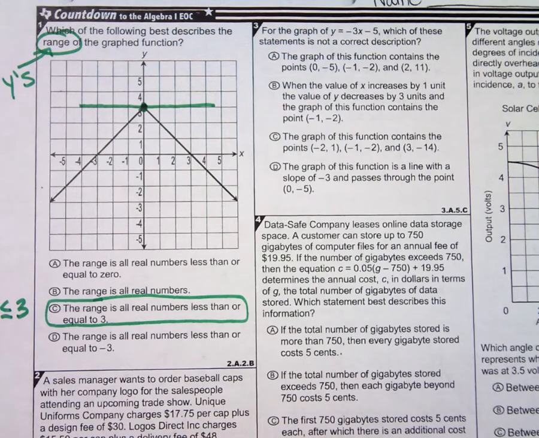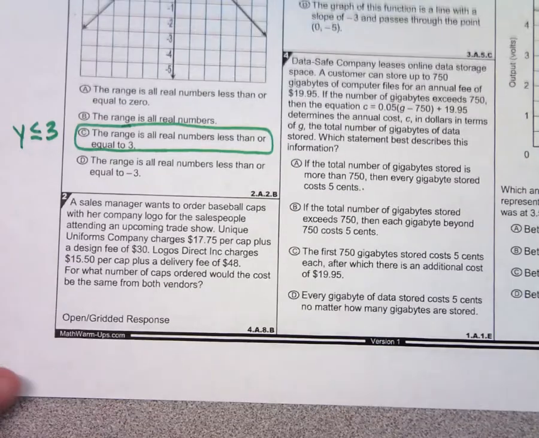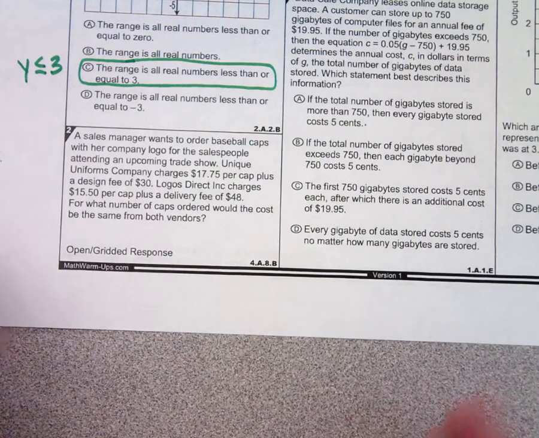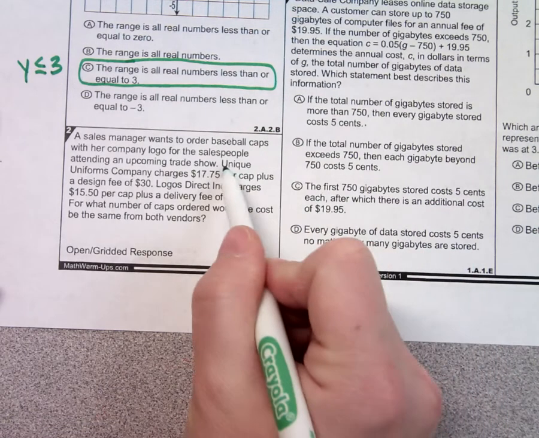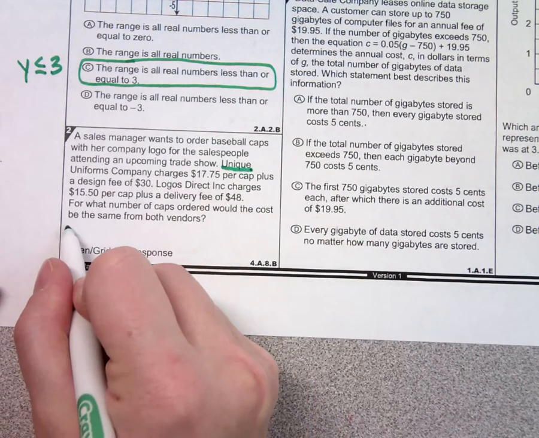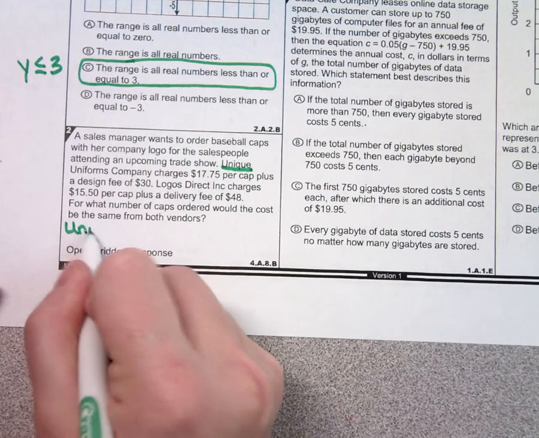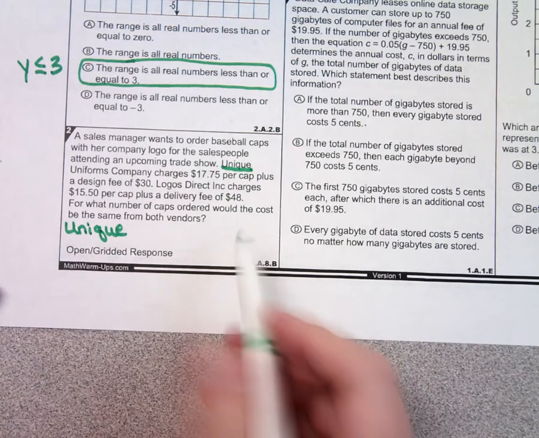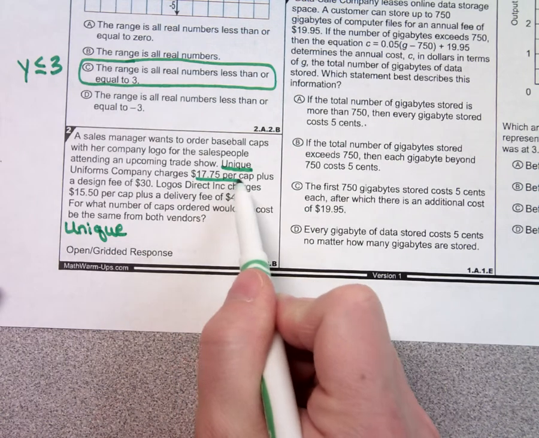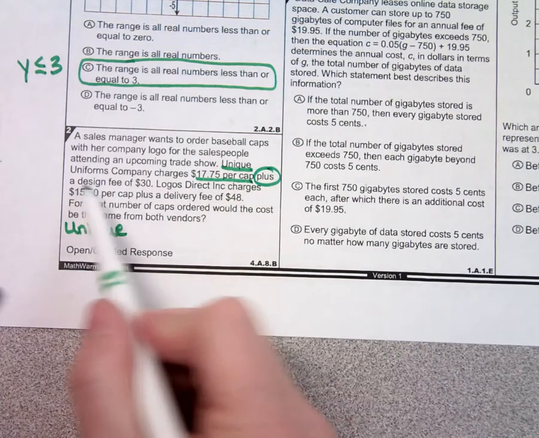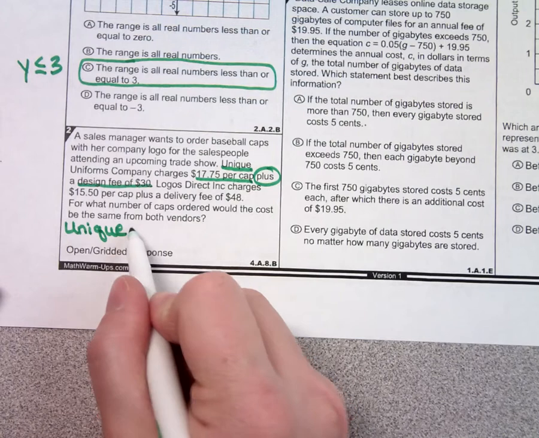Okay, number 2. I'm going to show you a couple ways of how to do this. So I'm assuming that you guys have already read these problems, so I'm just going to skip to the important stuff. I'm going to write an equation for Unique. And what they do is they charge $17.75 per cap plus a design fee of $30.